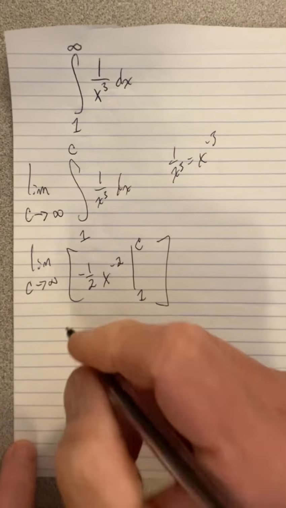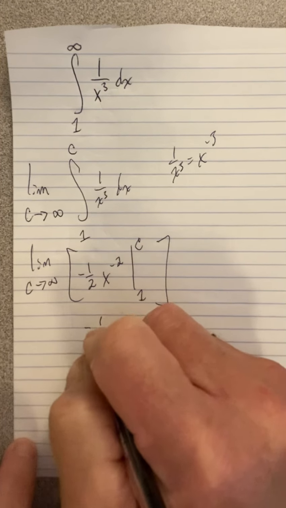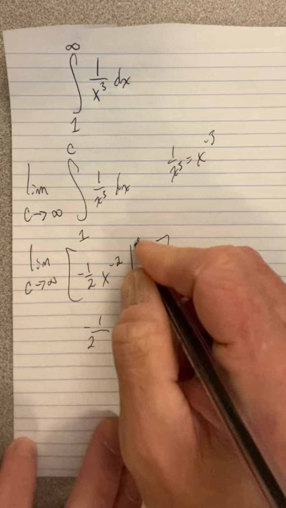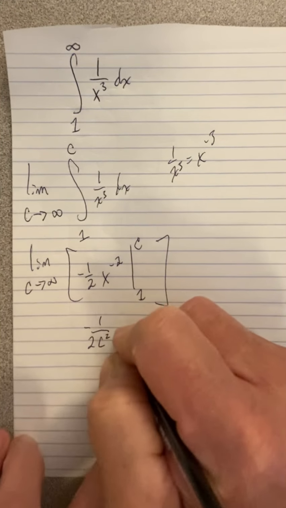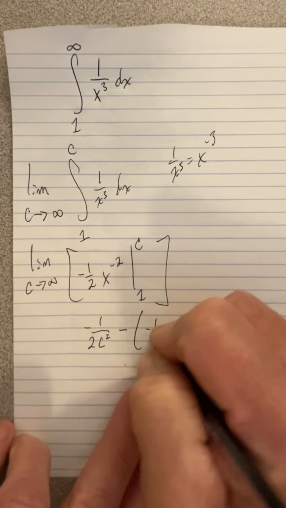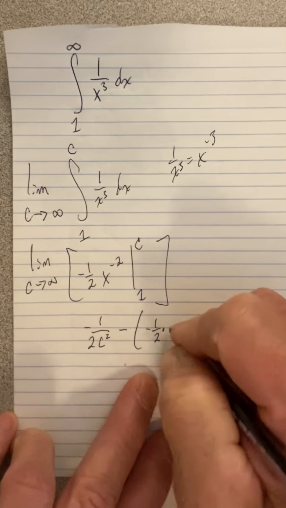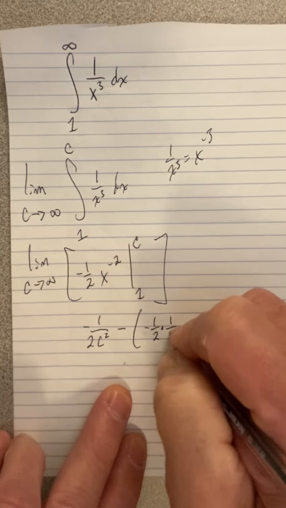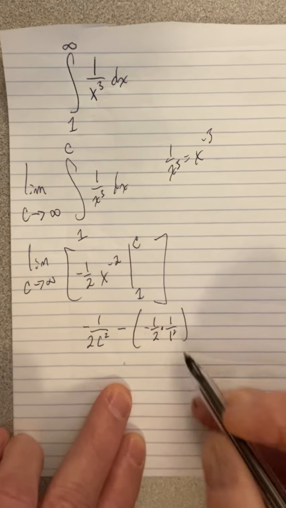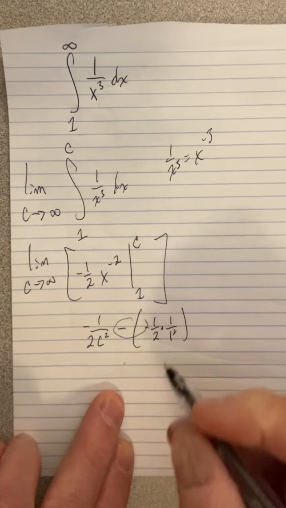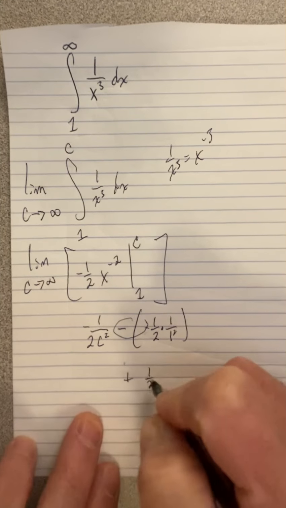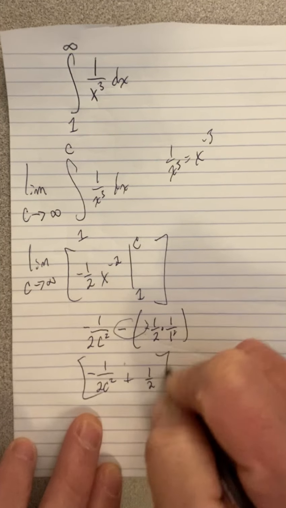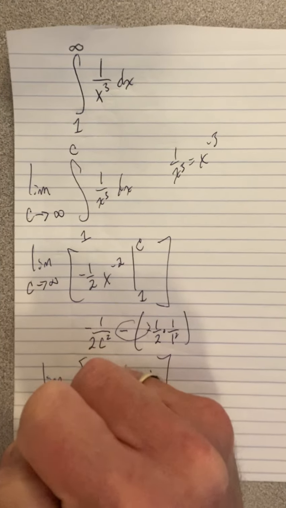So I'll put in c, and I get -1 over 2 times c squared, because of this negative power, which means x comes down here, but I'm putting in c, so it's c squared. Minus, put in 1. Well, anyway, 1 over 1 squared is just 1. So this double negative gives me a plus, so a plus 1/2 here. But I still have this -1 over 2c squared here. And we're taking the limit as c goes to infinity.